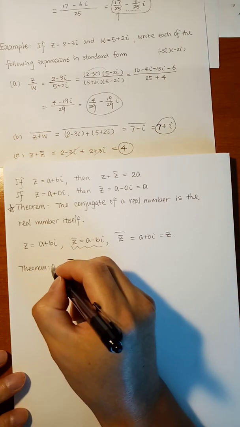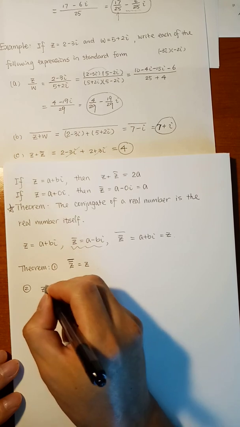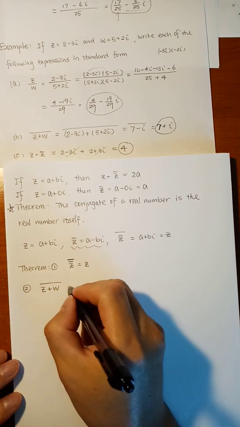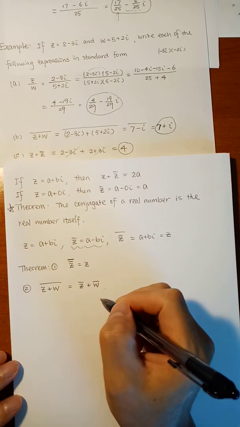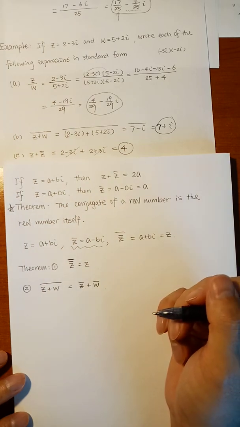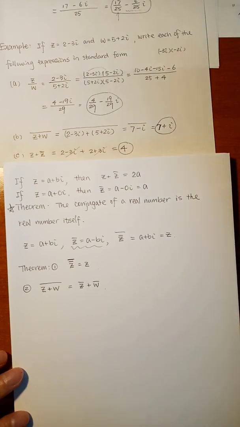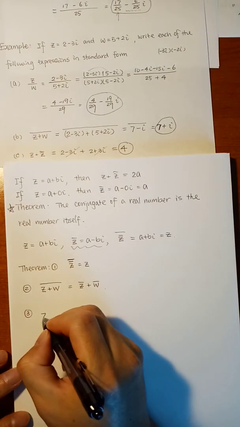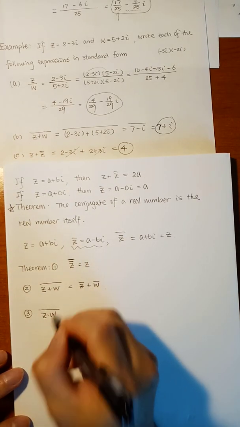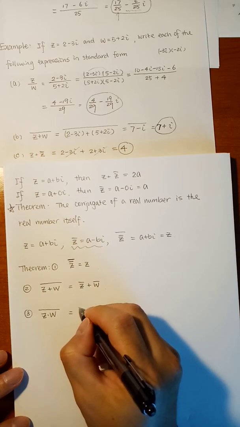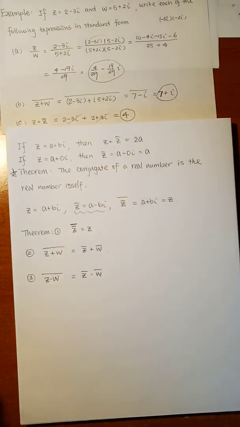Second, if you have z and w, and you add them and take the conjugate, it is equal to first taking the conjugate of each and then taking the sum. Third, if you have two complex numbers and take the product, then compute the conjugate, it is equal to taking the conjugates first and then the product.